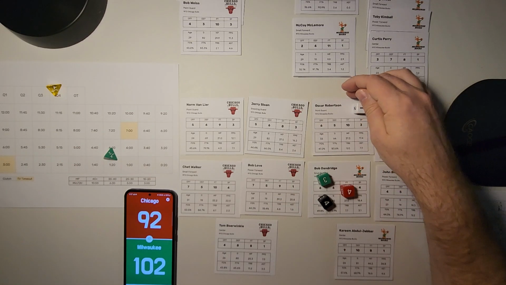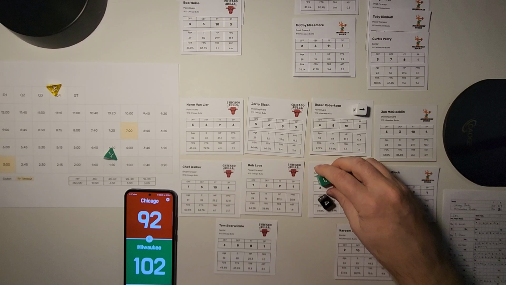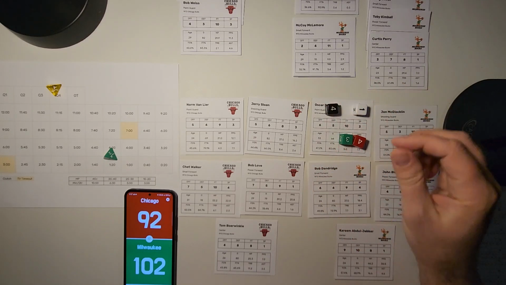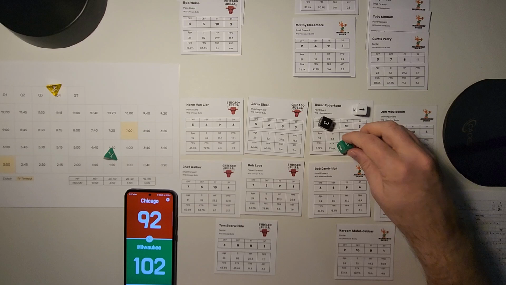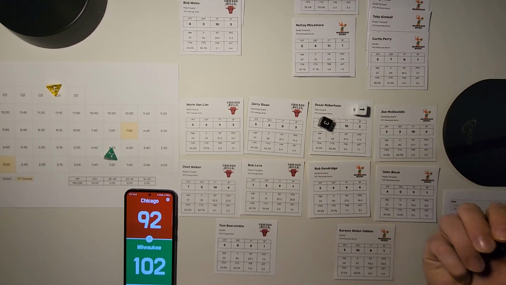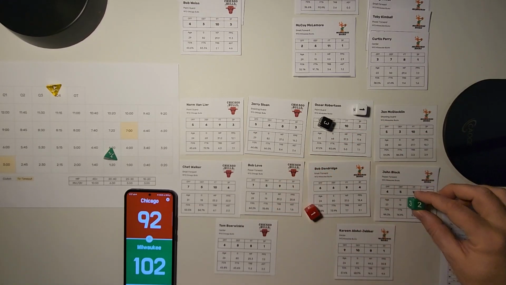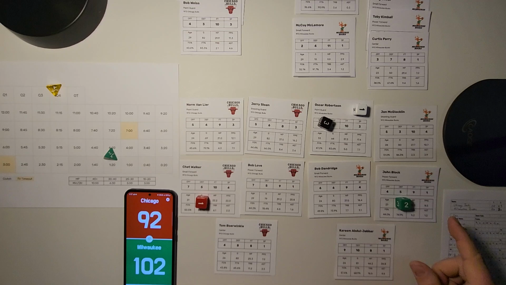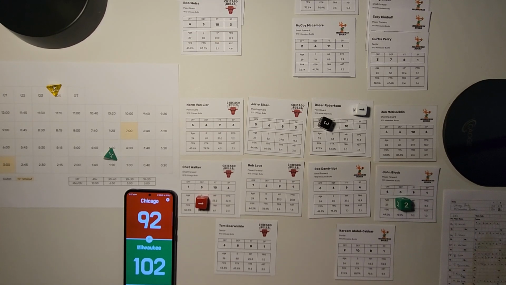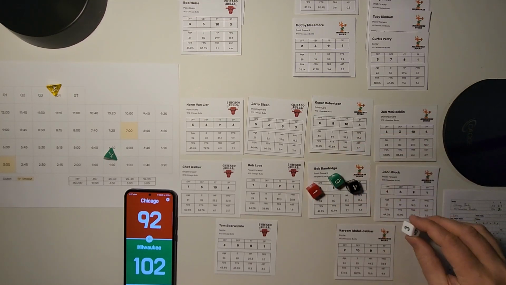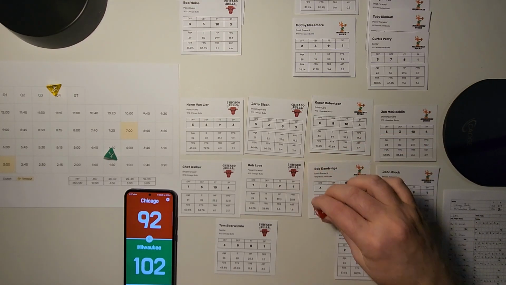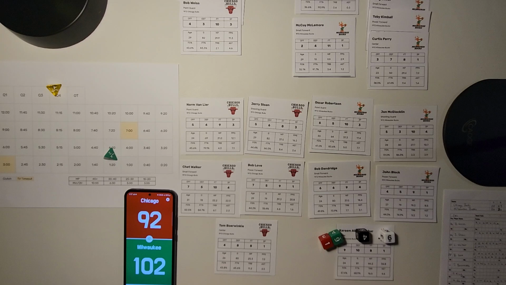It's Oscar Robertson with the ball in crunch time. A 7 is going to be a miss. A 4 is going to be a rebound battle. And that's between Chet Walker and John Block, both equal rebounders. So a 7 to a 6 is going to be an offensive board for Milwaukee. We'll stay here. 6, let's go ahead and get it to Kareem. A 7 is going to be a make, and a 4 doesn't mean anything.